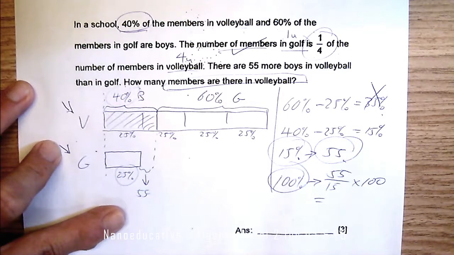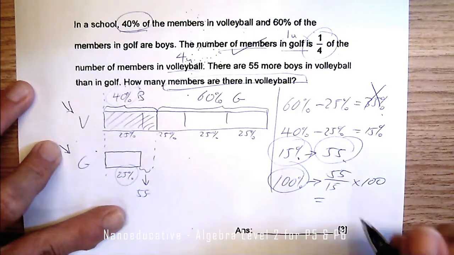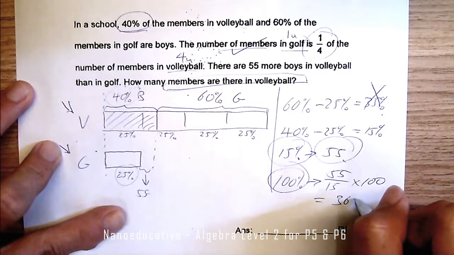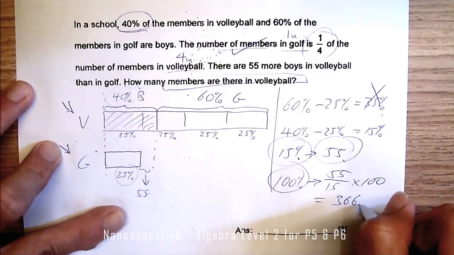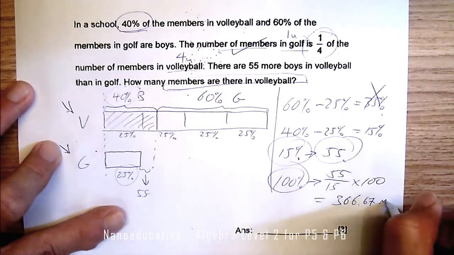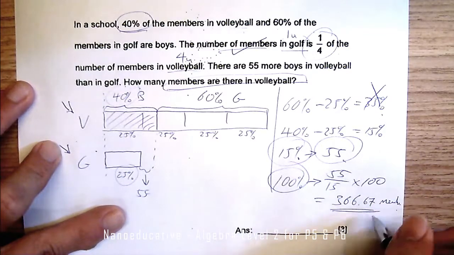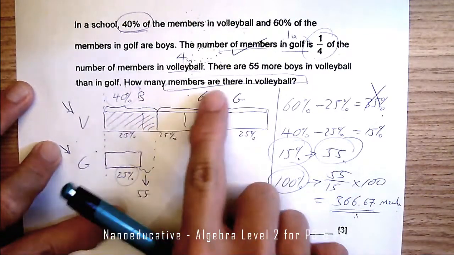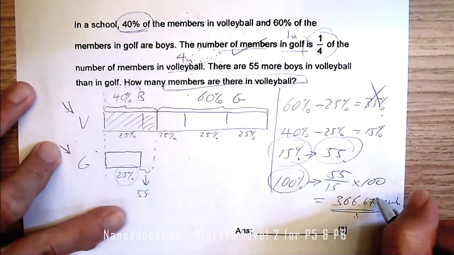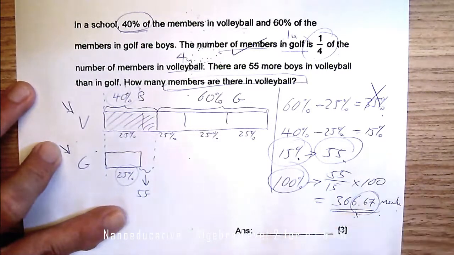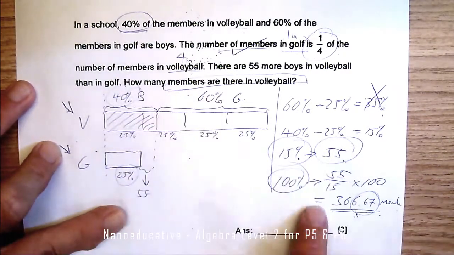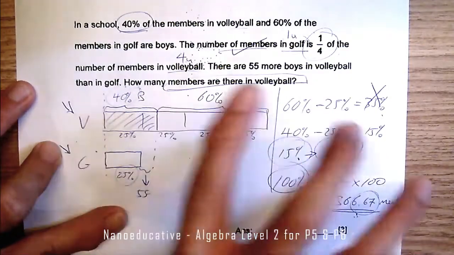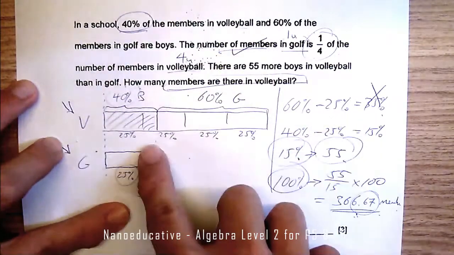That is a weird answer. Okay, let's see if I made a mistake somewhere. So what I got was actually 366.67 members. The moment I get this, I know my answer is wrong, because they're asking for how many members there are in the volleyball. How can there be a decimal? Can there be a 0.67 member? Wrong. Now, since I'm wrong, let's move on again. We start from the top. You check the model, see whether correct or wrong.